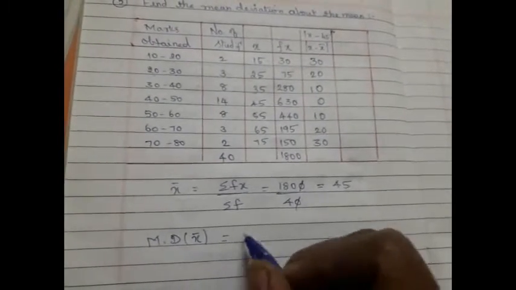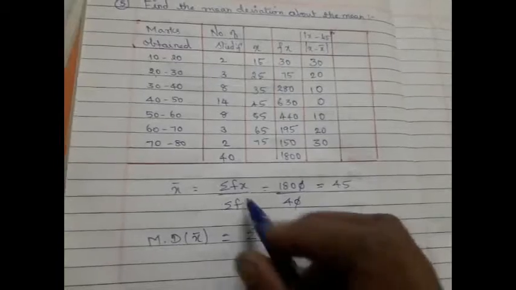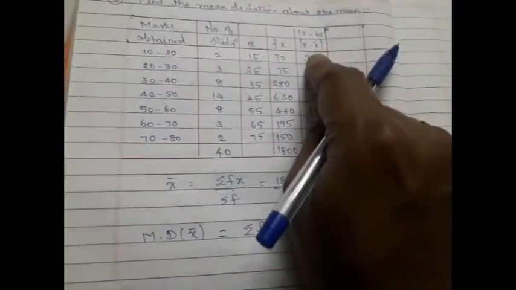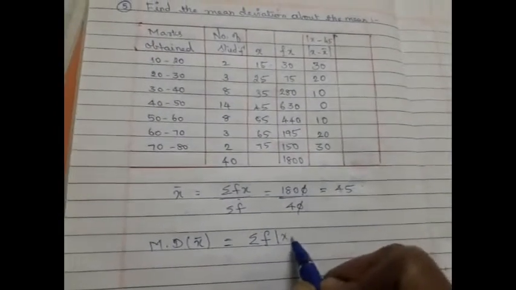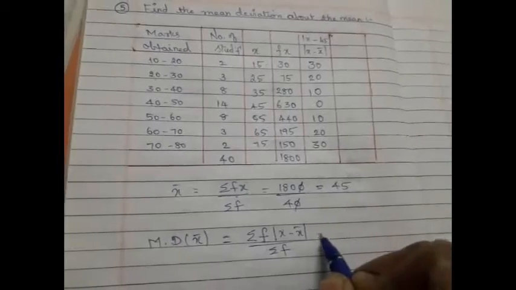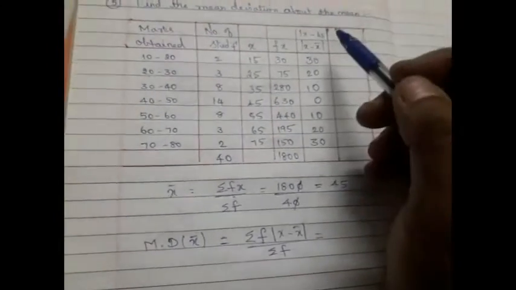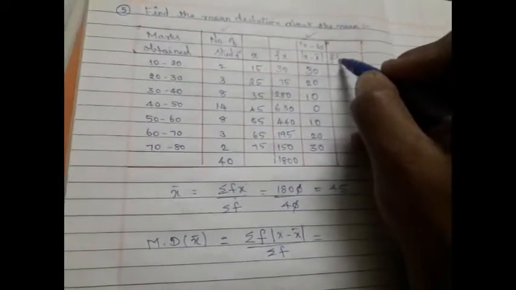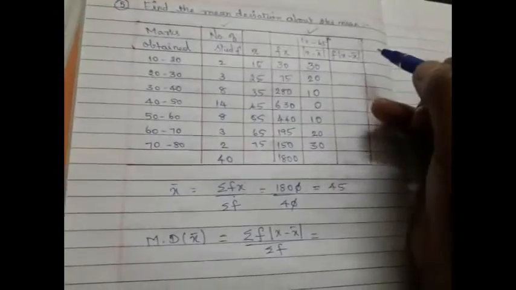So how to find the mean for these absolute values? Now we are going to find mean deviation about mean, which is nothing but summation. The same formula we are going to adopt: f into, instead of x, we are going to use these absolute values, modulus of x minus x bar, divided by summation f. Right? So for this we need to multiply f with modulus of x minus x bar. So this is f into modulus of x minus x bar.